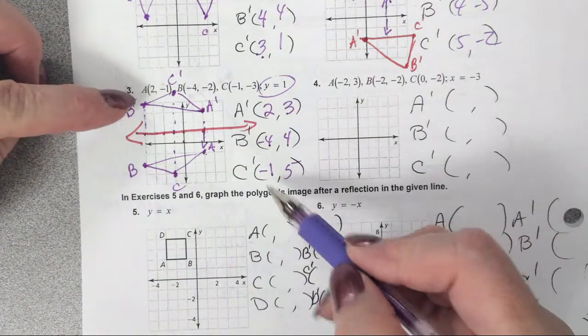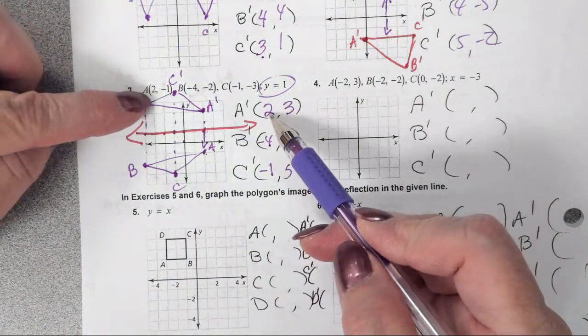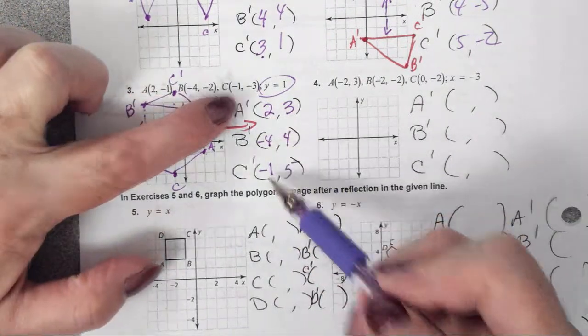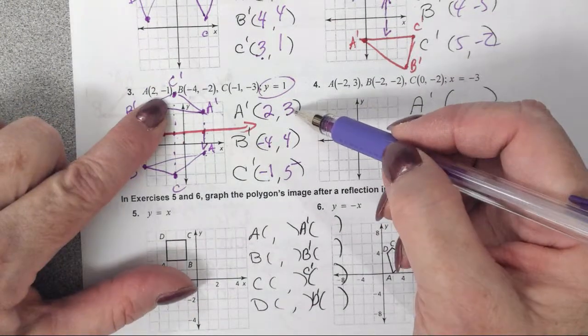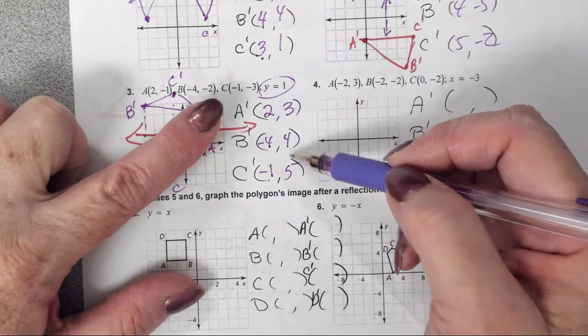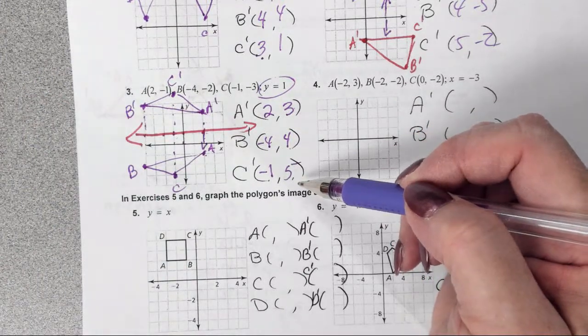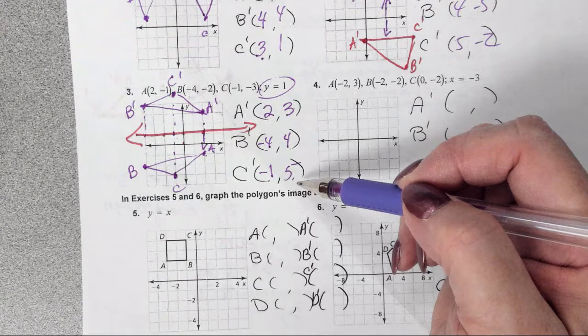So something did happen. The x's stayed the same. When we reflected across the y, the x's stayed the same. The y's, there's no math for that. -1 became 3, -2 became 4, -3 became 5. There's nothing that those have in common.